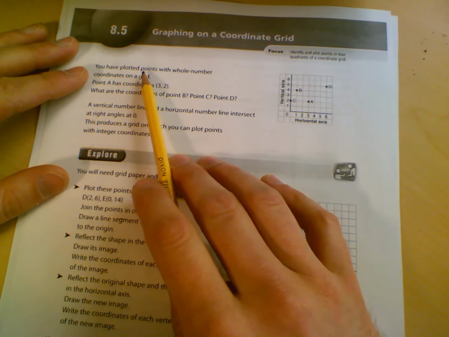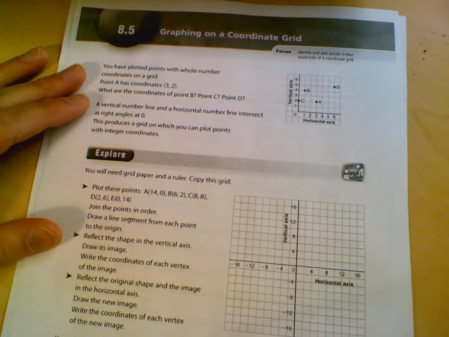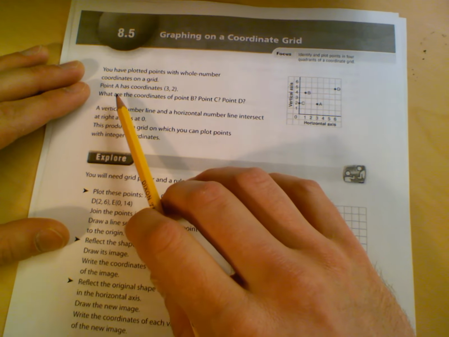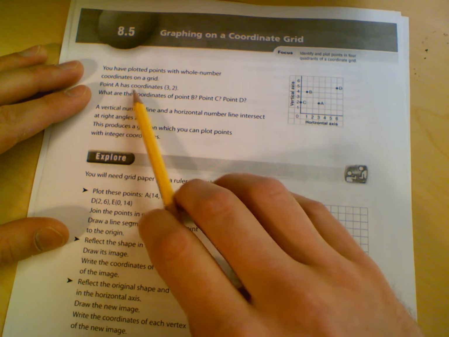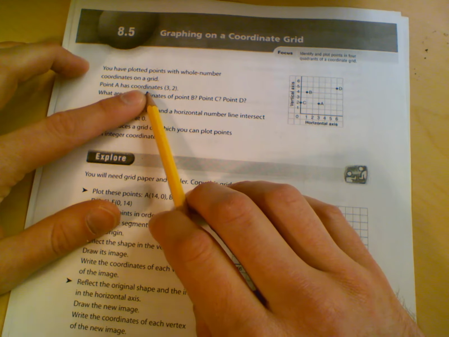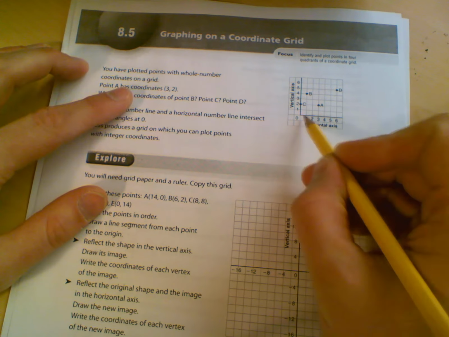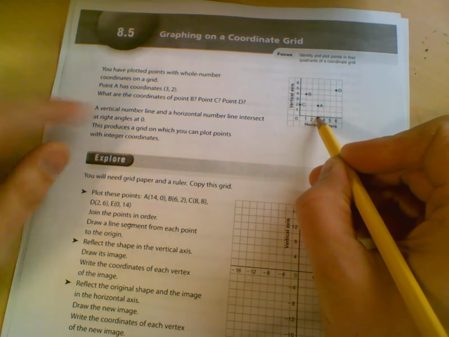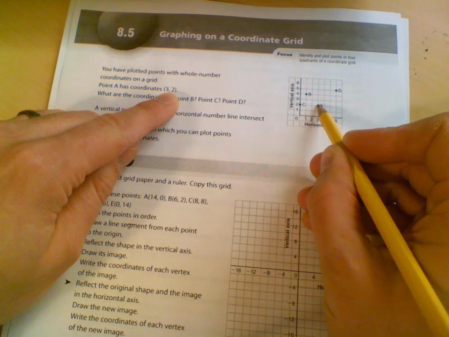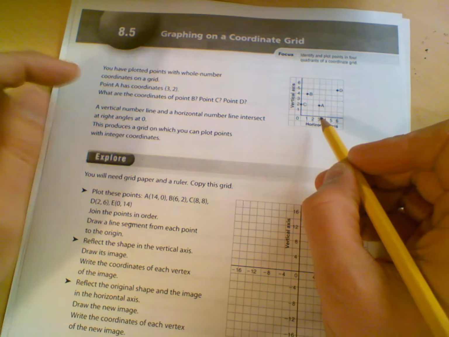Now it says that we have previously plotted points with whole numbers. We haven't. This is our introduction, but we're going to take a look at how to plot coordinates. Point A has coordinates. Coordinates are the location of something: 3 and 2. So you can see A, we've counted out 3 from the 0 point, 1, 2, 3, and 2, 1, 2. So we're headed out on the horizontal and then to the vertical.